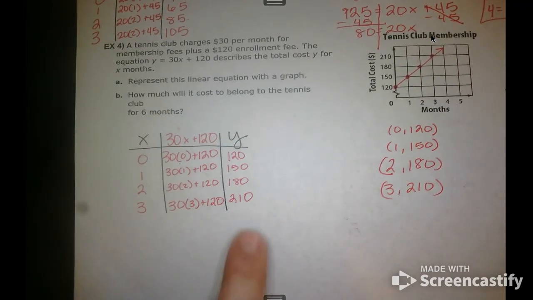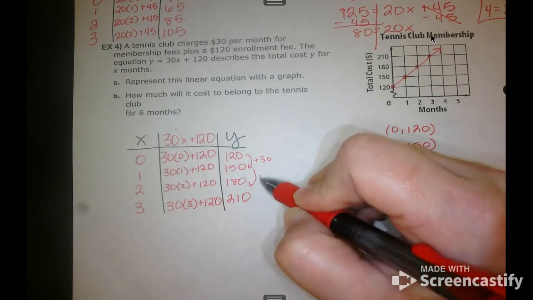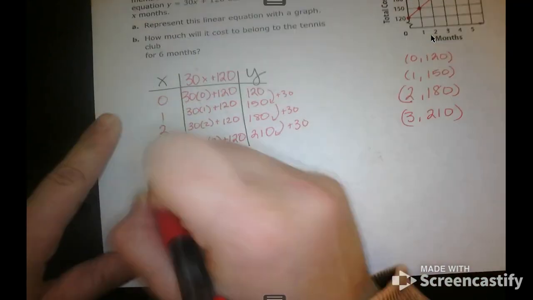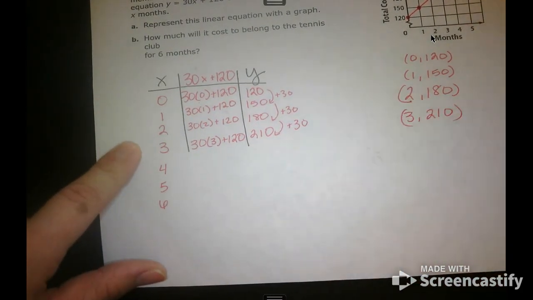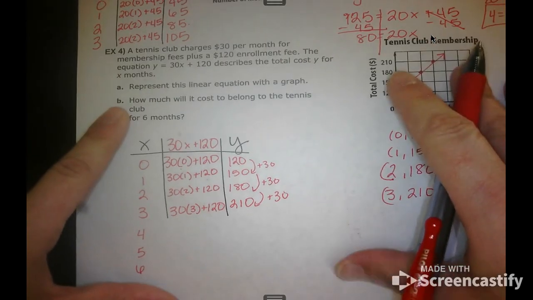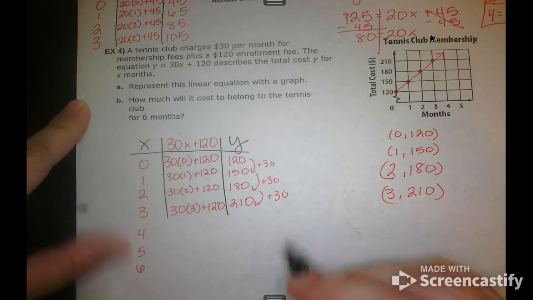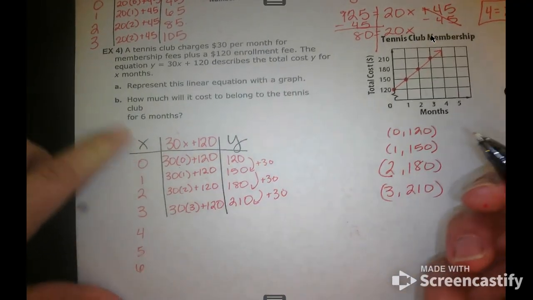Okay. So then it said, how much will it cost to belong to the tennis club for 6 months? Now, it's going up by what every time? 30. Okay. So I could just do it that way. Well, here's 3, so then 4, 5, and 6. I could continue doing 30, or I can set it up as I did just a minute ago. I can just plug 6 into my formula, right?